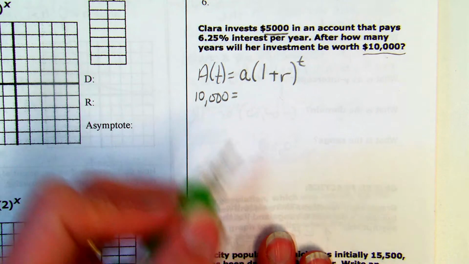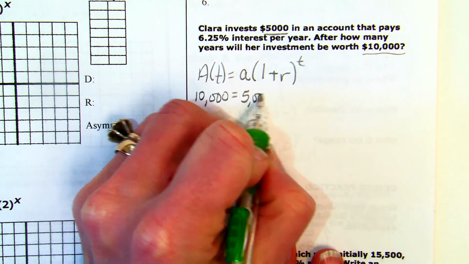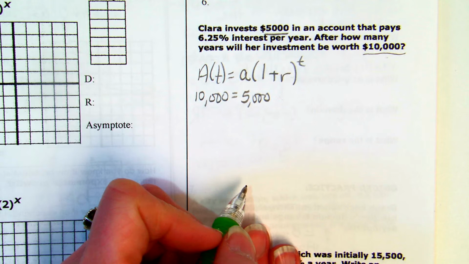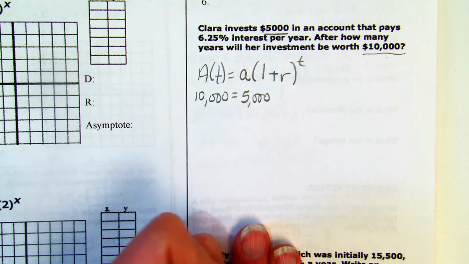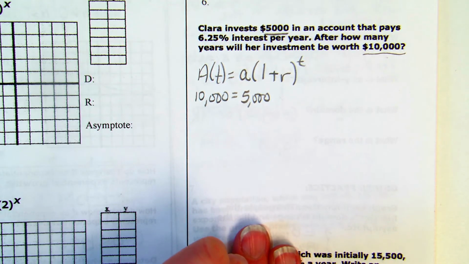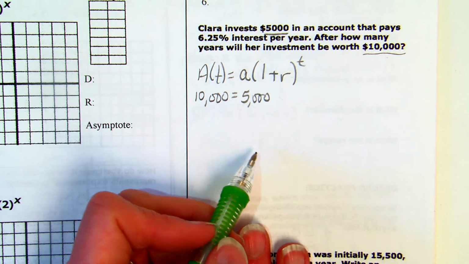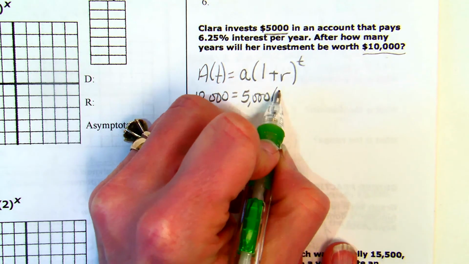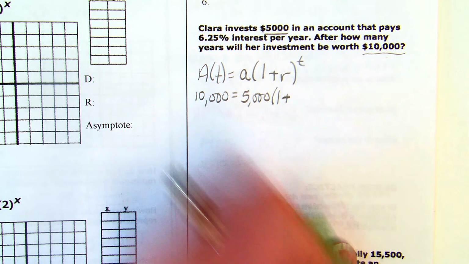We started with $5,000. Y'all are always talking about, when are we going to use this stuff? Does this sound like you would use an exponential function? Yes, right here. This is real world right here. So 10,000 equals $5,000 times 1 plus, what's my rate right here?